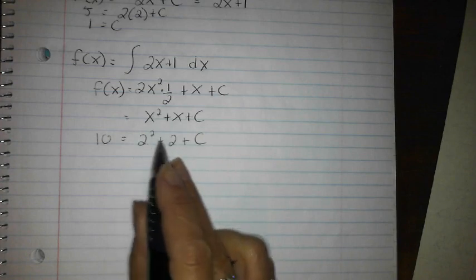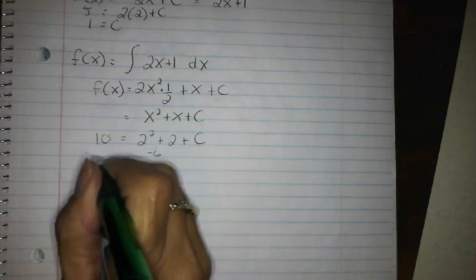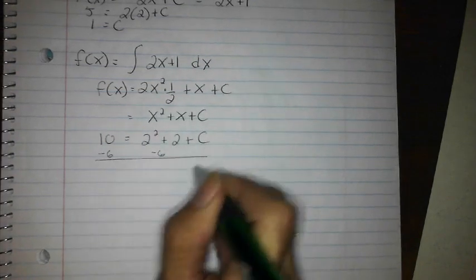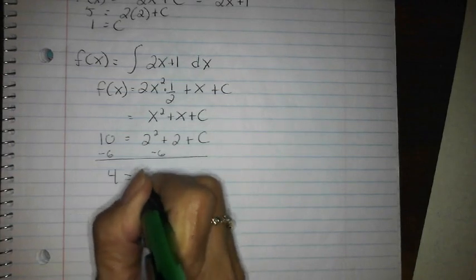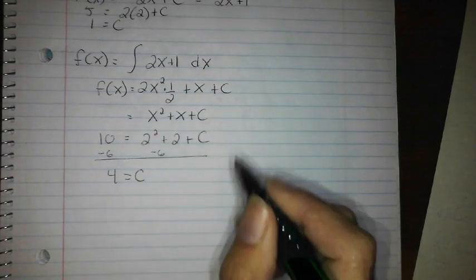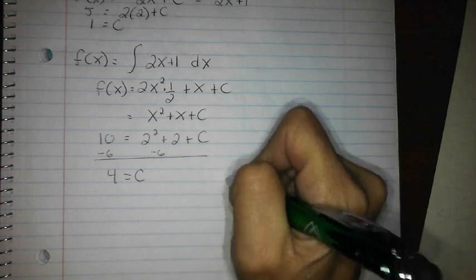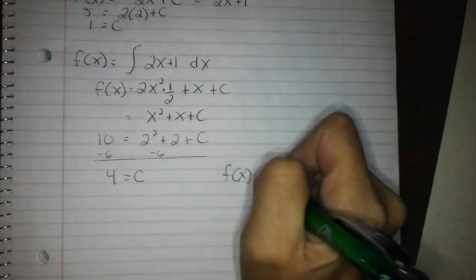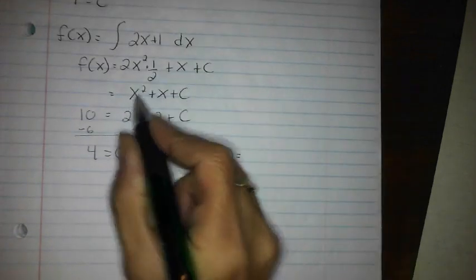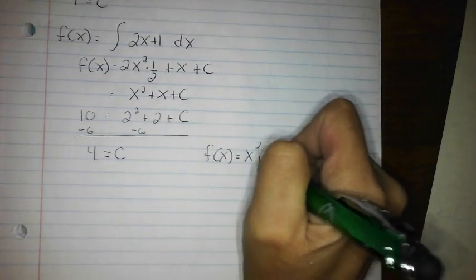So that's 4 and 2 is 6, so we'll subtract 6. That's 4 is the c value. So our final answer, the particular equation for f of x, is x squared plus.